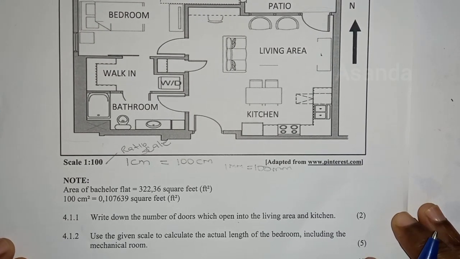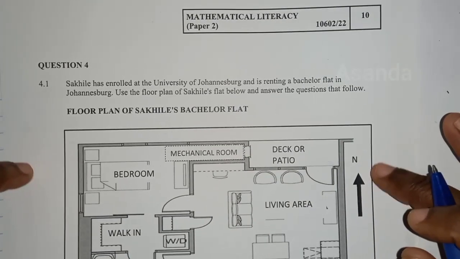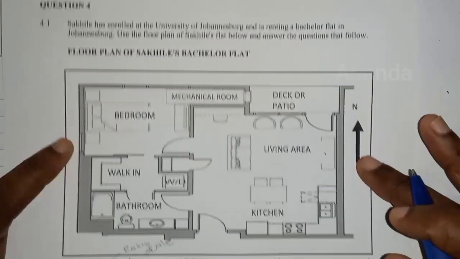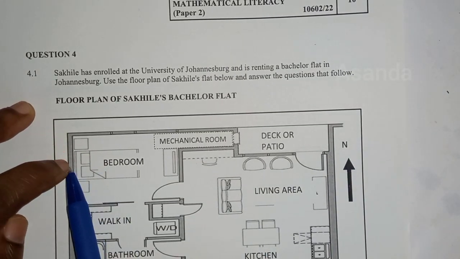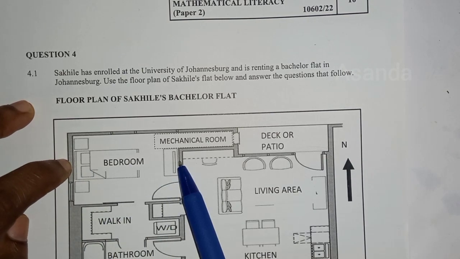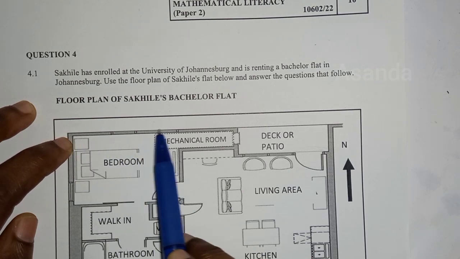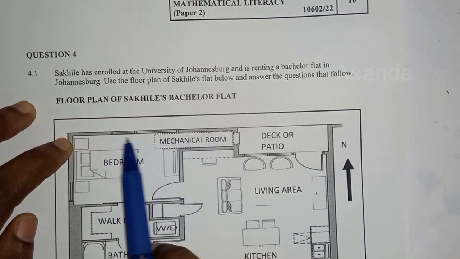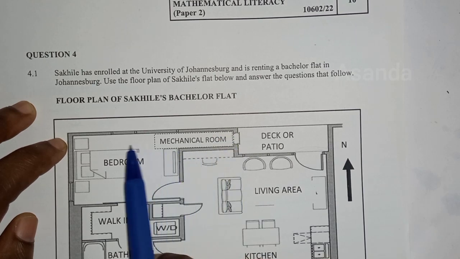Use the given scale to calculate the actual length of the bedroom, including the mechanical room. Let's find the length of the bedroom, including the mechanical room. There's the bedroom. That's the only bedroom, so that's what we're talking about. Now, the length of the bedroom is from here to here. But then they say include the mechanical room. So they want that length from there to there, right? The length of this bedroom, and use the mechanical room as well.